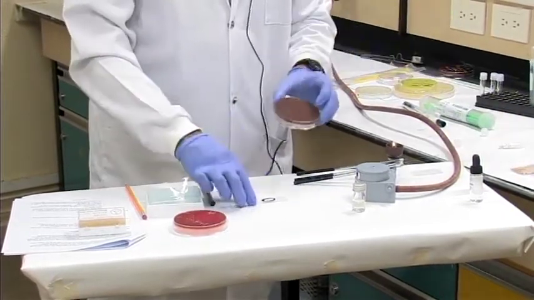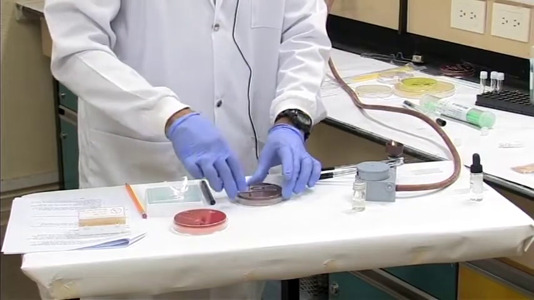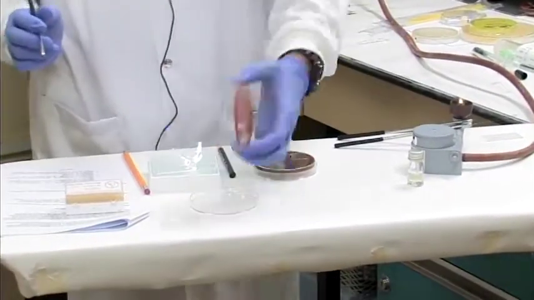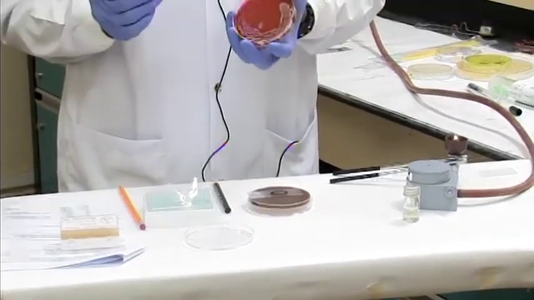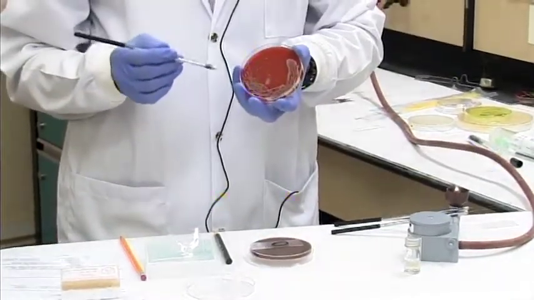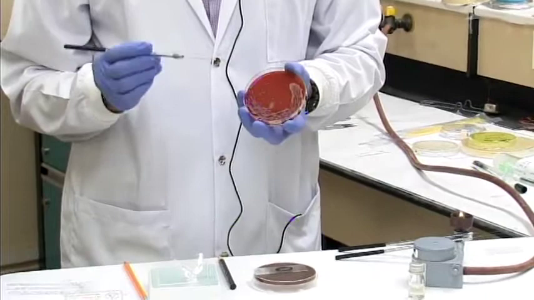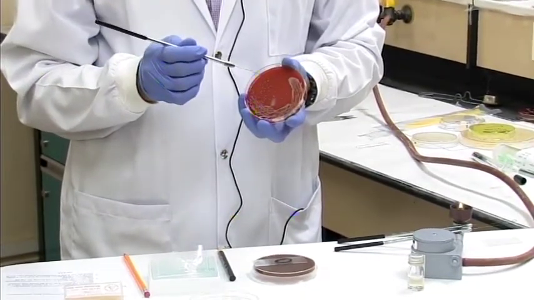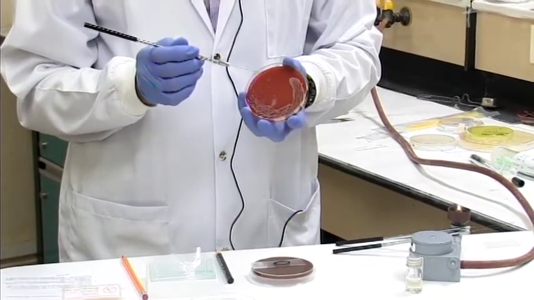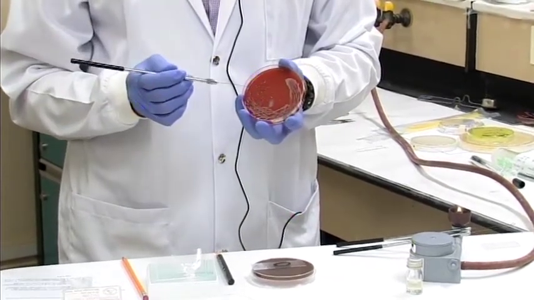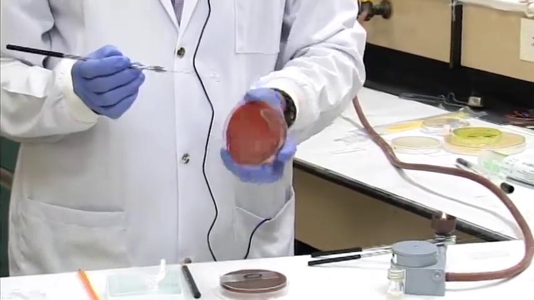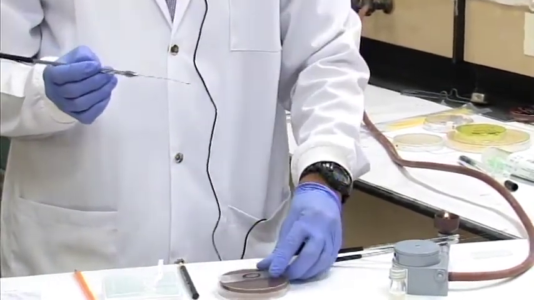So I'll use a plate here as a background to show you some contrast. Use a cool loop, and we're going to pick up a colony of bacteria. Now the bacteria would have been streaked previously on a plate to give you colonies. If at any time you're unsure whether the loop is cool, you can just touch the loop on a clear part of the agar plate to make sure it's not hot, and simply touch one colony, which is one of these little dots, to do your Gram stain or make your smear.